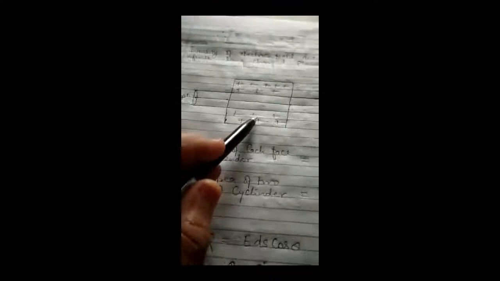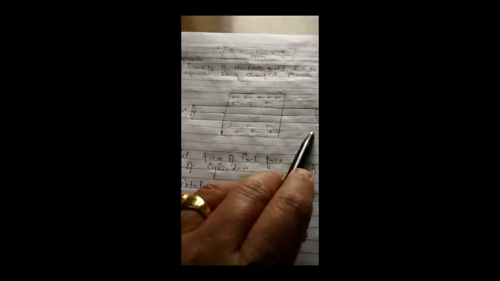For that we will consider a cylindrical Gaussian surface which crosses the sheet. This is the cylindrical Gaussian surface. The difference between the first and the second application: in the first application the cylindrical Gaussian surface was vertical, and here the cylindrical Gaussian surface is horizontal.